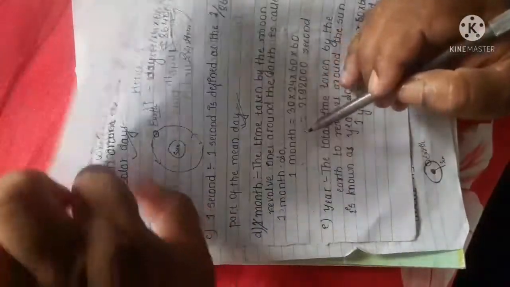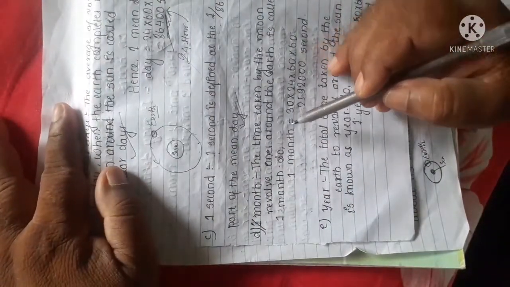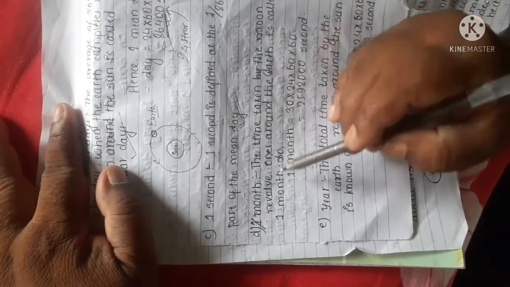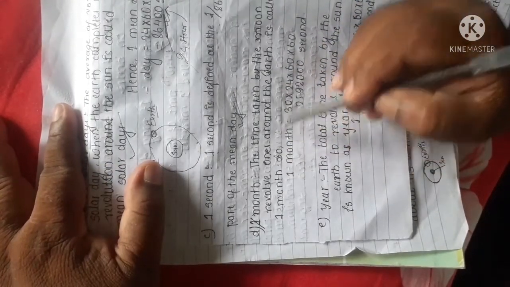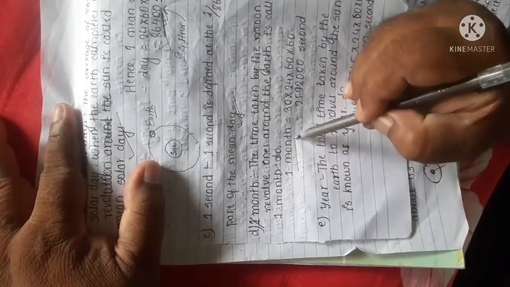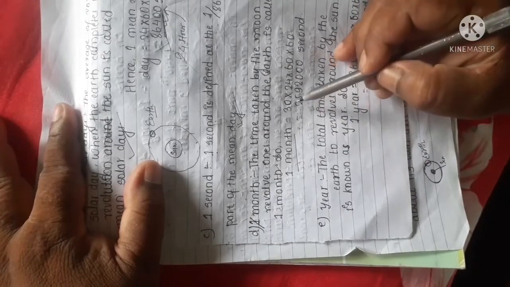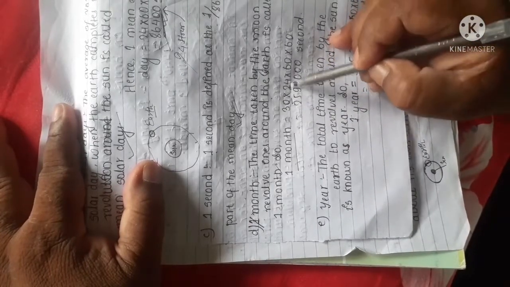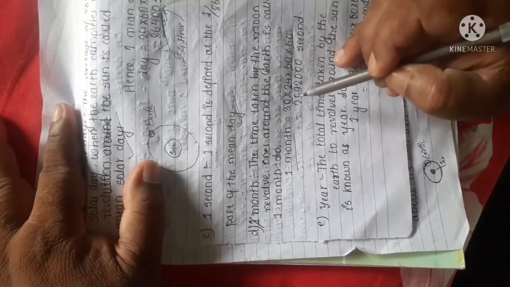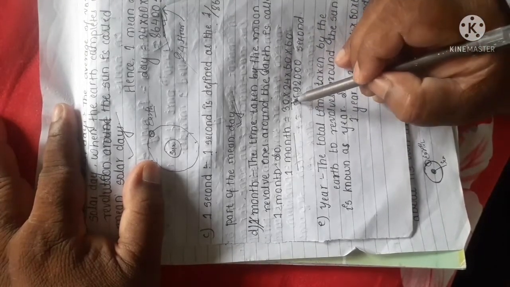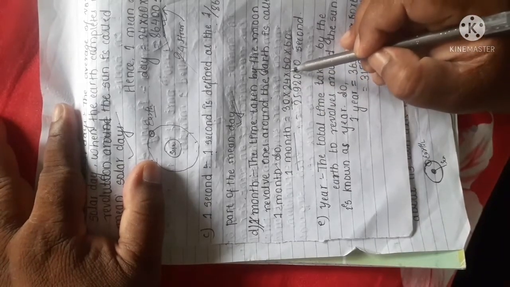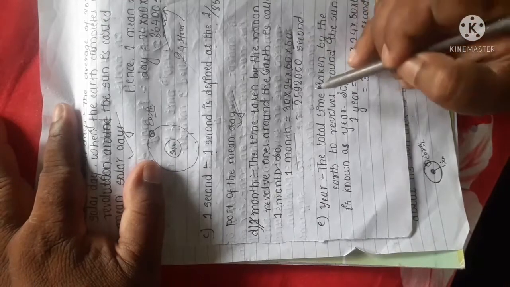Now let's talk about 1 month. 1 month means the time taken by the moon to revolve one round around the earth. It can be written as 1 month is equal to 30 into 24 into 60 and again multiplied by 60. That means 30 days converted into hours, then minutes, and lastly seconds.